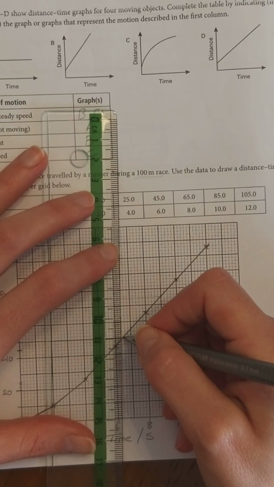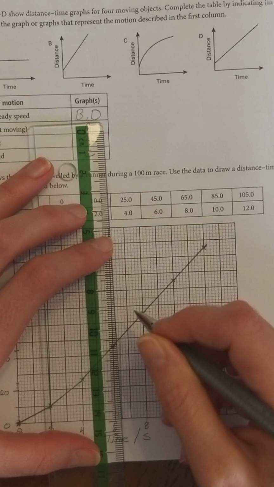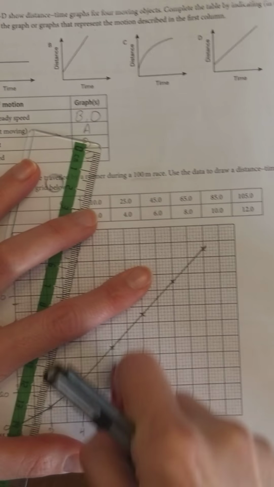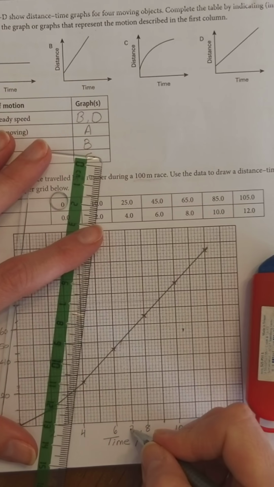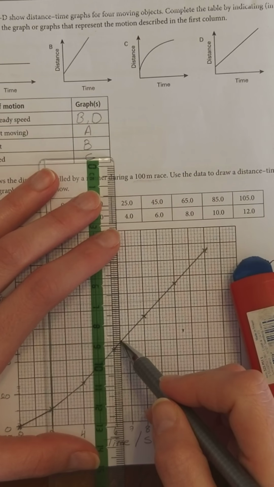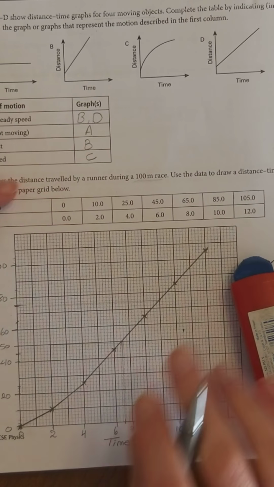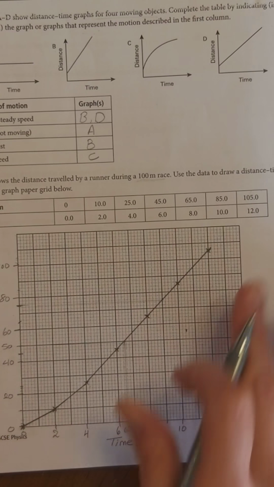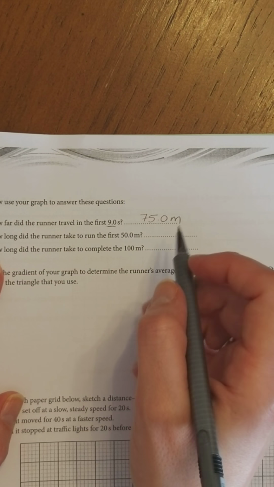And I drop a line on the x-axis here. So my point here is exactly in the middle between 6 and 7. So it's 6.5 seconds.